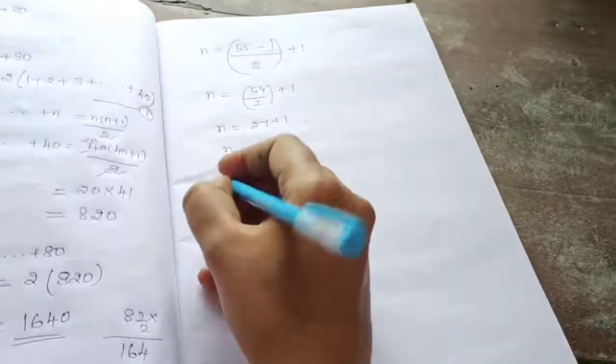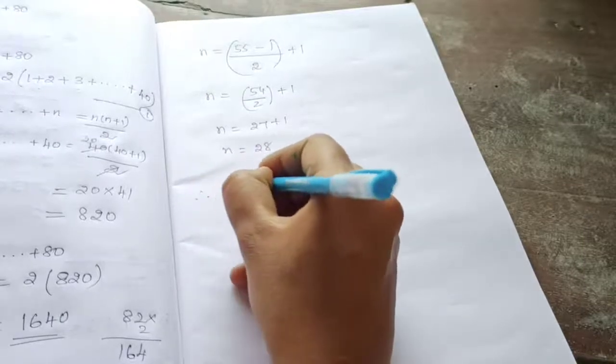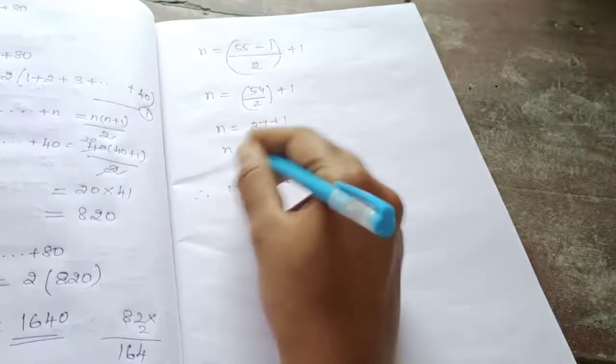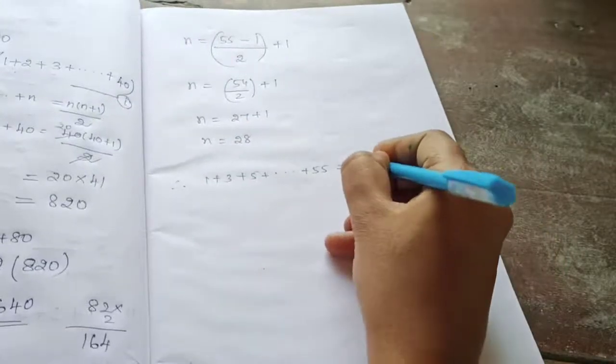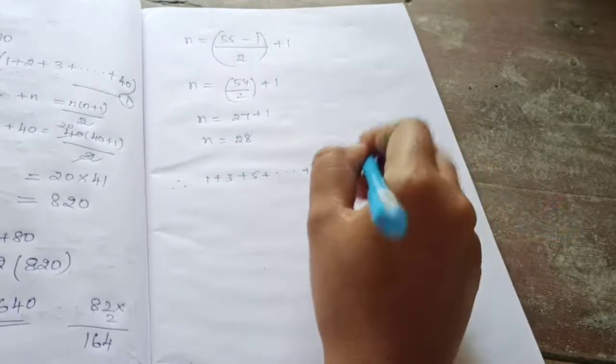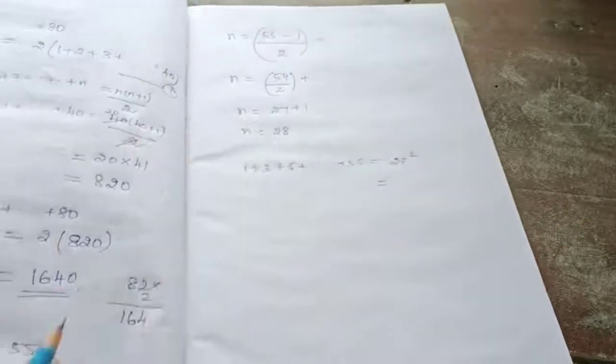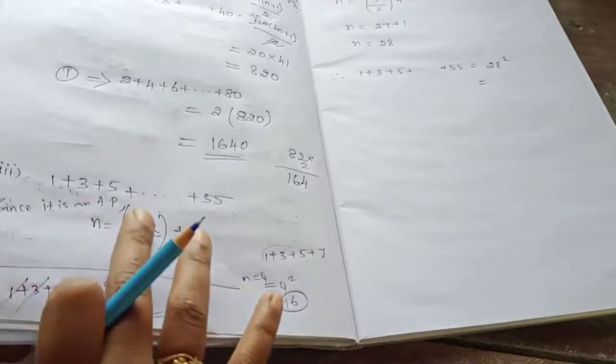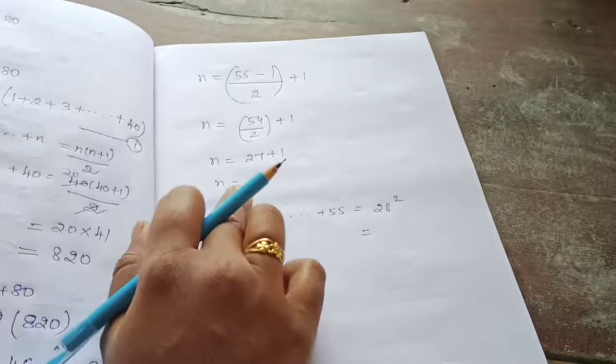Now you can use this. Therefore, 1 plus 3 plus 5 plus up to 55 is equal to n square only. So 28 square, not 55 square. The reason is n is the number of terms. So from 1 to 55, there will be 28 odd terms. 1 plus 3 plus 5 plus up to 55 means 28 terms. Here n is equal to 28.